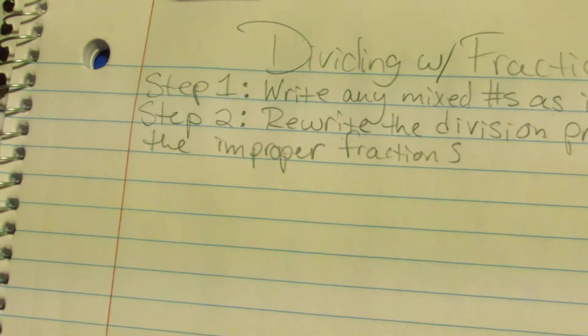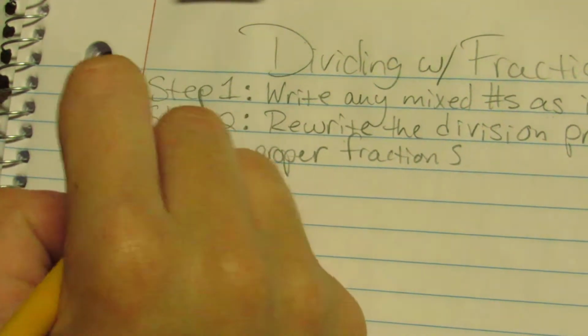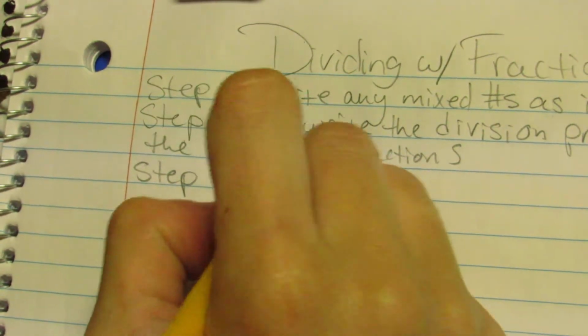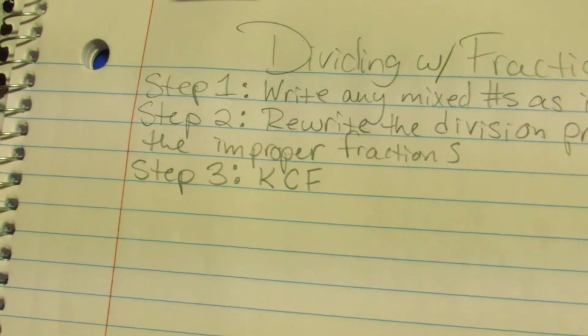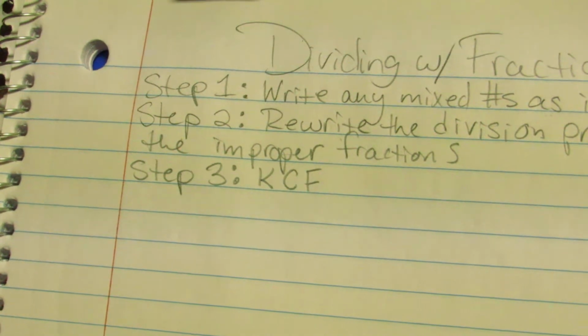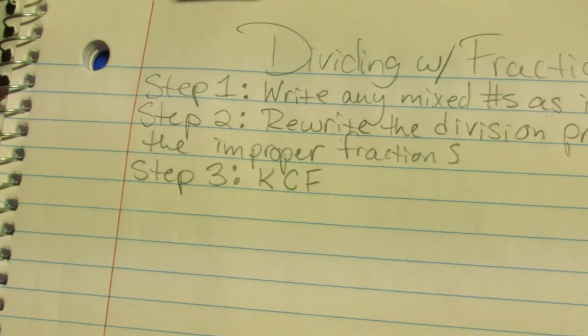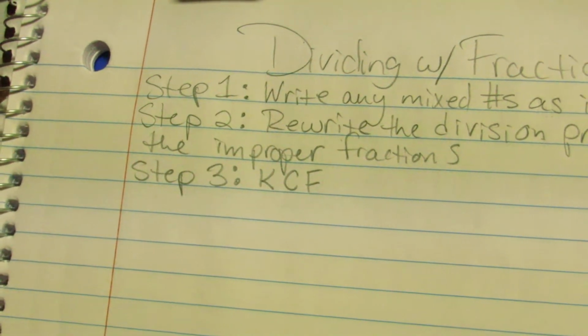Alright, and lastly, step three, you're going to do keep, change, flip. And remember, flip stands for what? We're finding the reciprocal when we flip. So that's what I want you to do. When you keep, change, flip, you're going to do that.